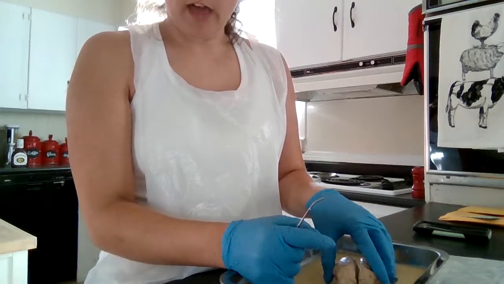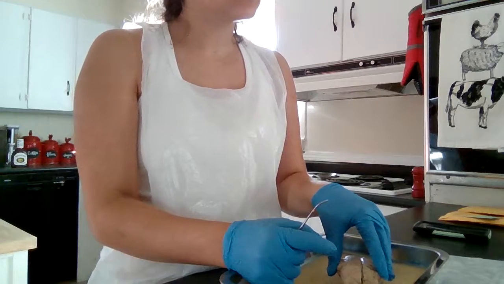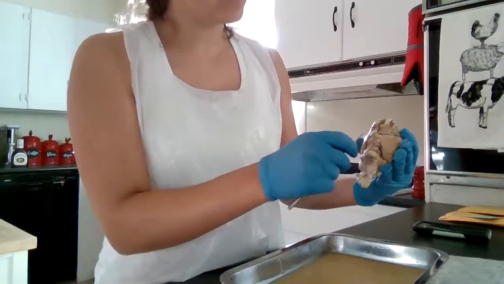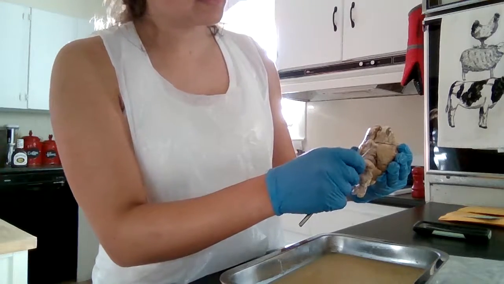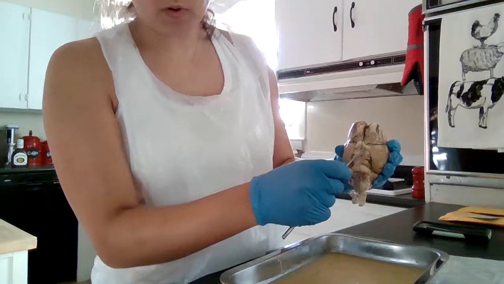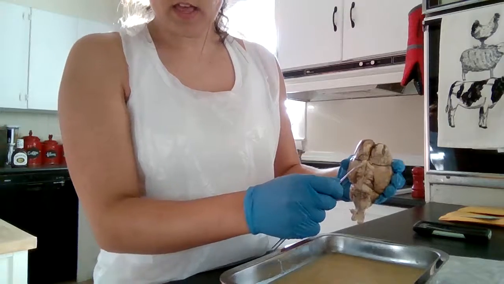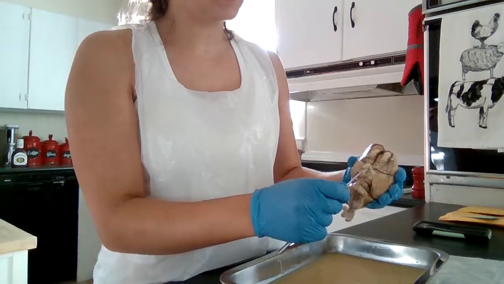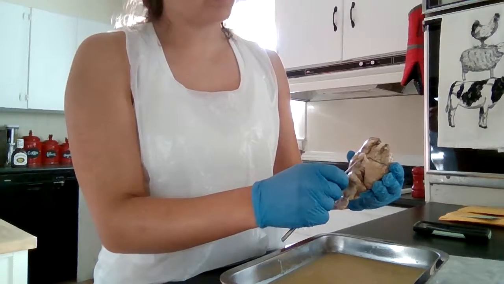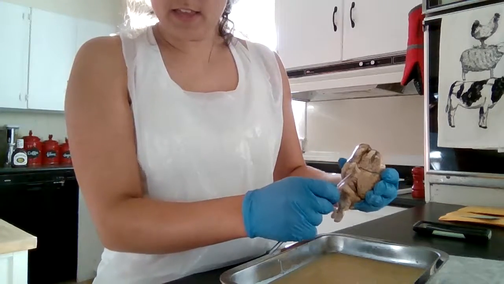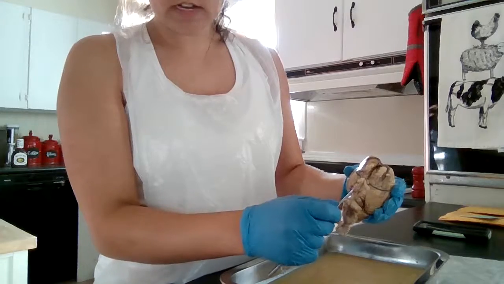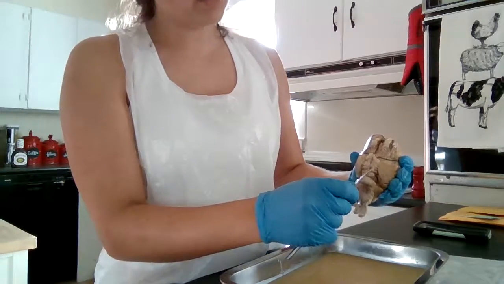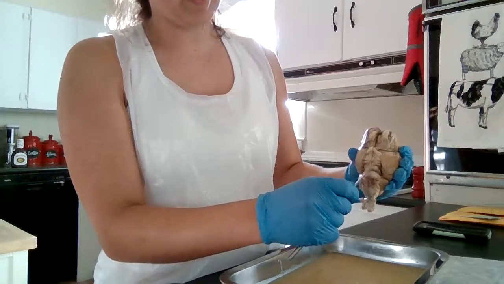And the olfactory tract is right here. It's like that little white arm part. And then the optic tract is also a little bit right in here. And then the oculomotor 3 nerve is below that. And then the trochlear 4 nerve is below that on the bottom.